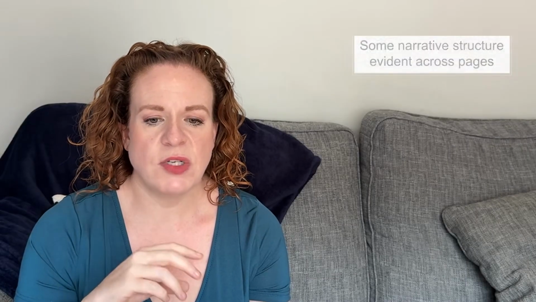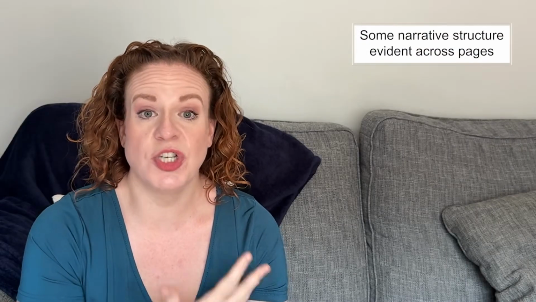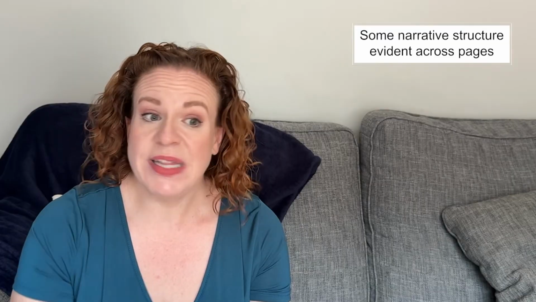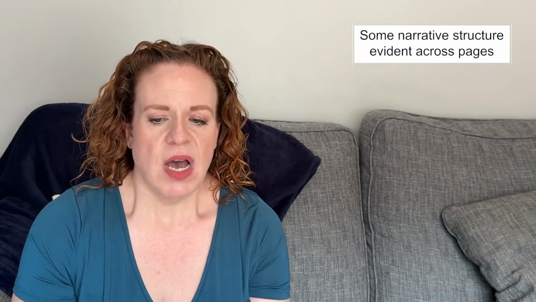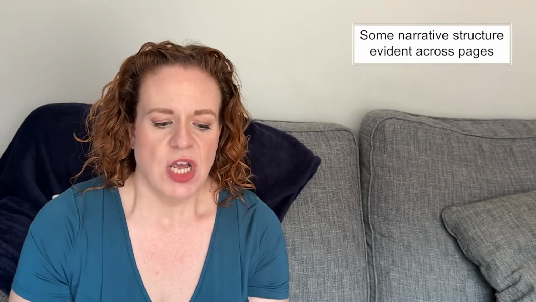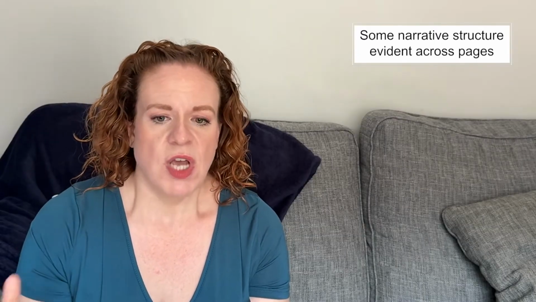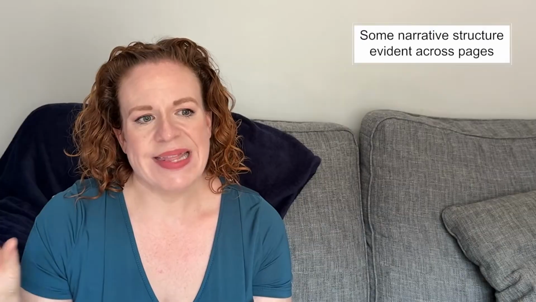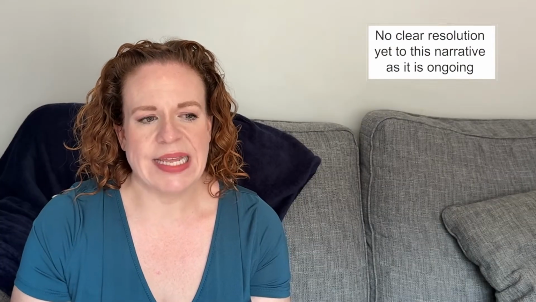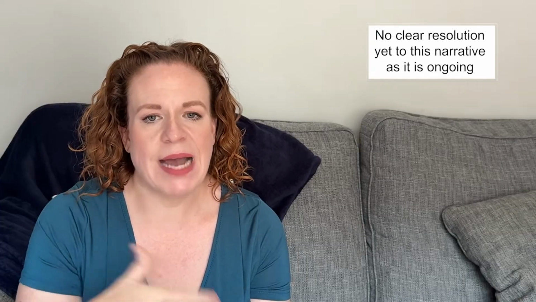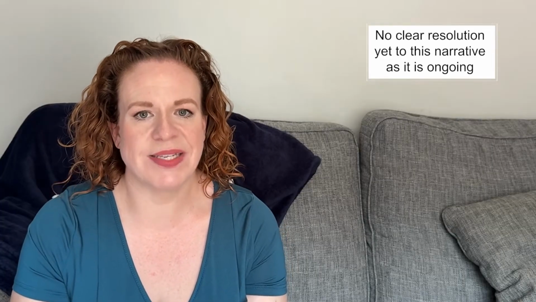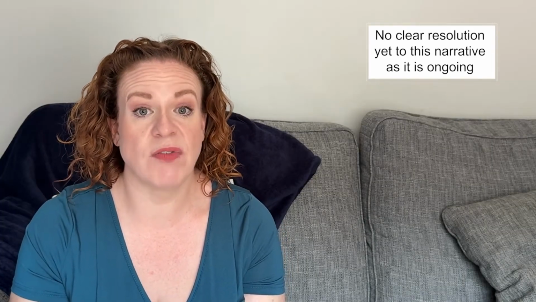There is some sense of a narrative going on throughout the article. So, for example, it talks about the post office sub-postmasters just doing their jobs. Then there were these false accusations, which is the kind of disruption to the narrative. The scandal was uncovered. The government got involved, but it's ongoing. There's not yet that narrative resolution at the end. And that's quite common in a newspaper. Perhaps there'll be more stories about this event, this issue, as it unfolds.